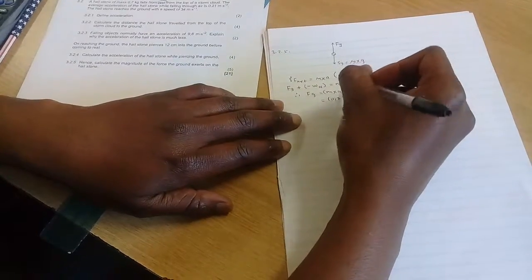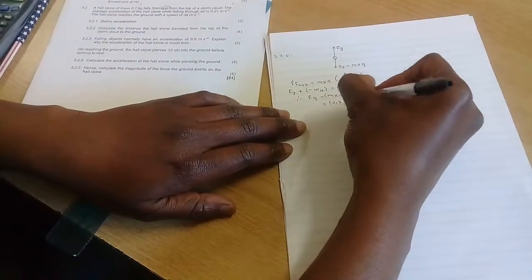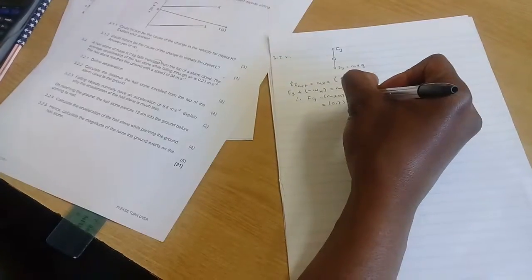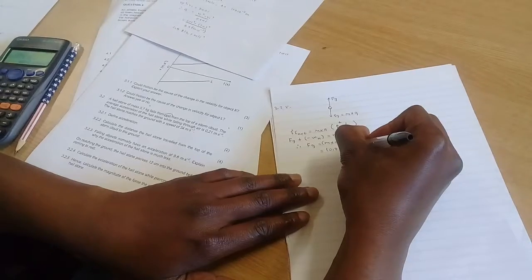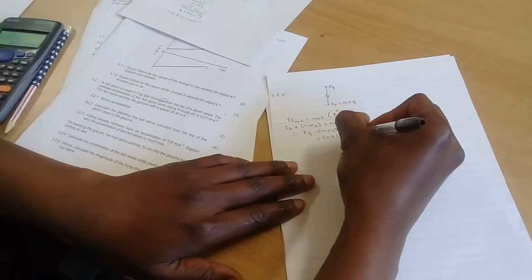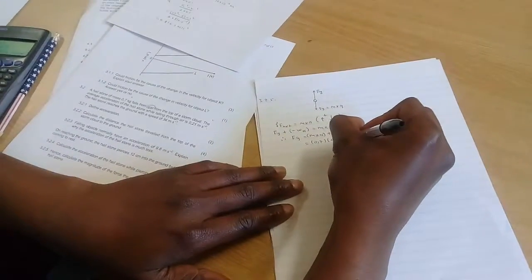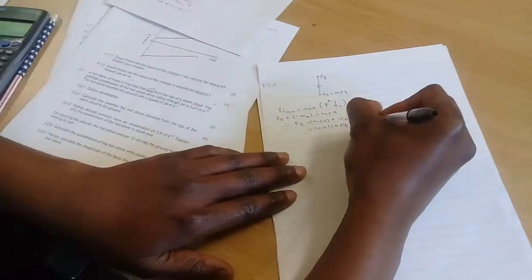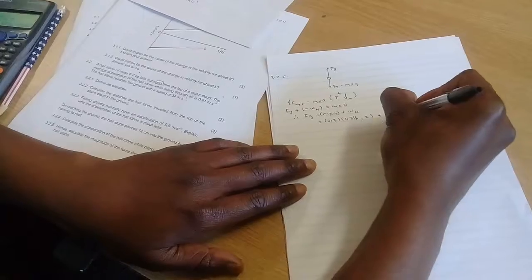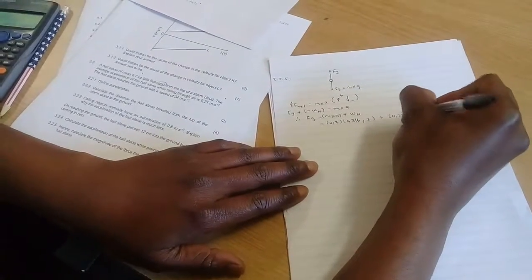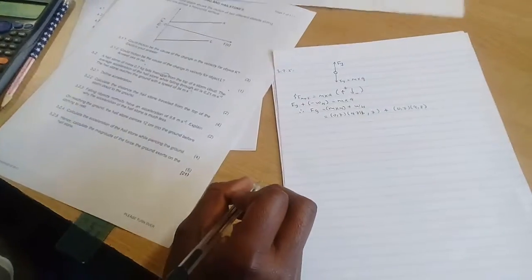We know that the acceleration is 4,800. We calculated it here, it's 4,816.7, times 0.7. And then plus the weight, which is 0.7 times 9.8.